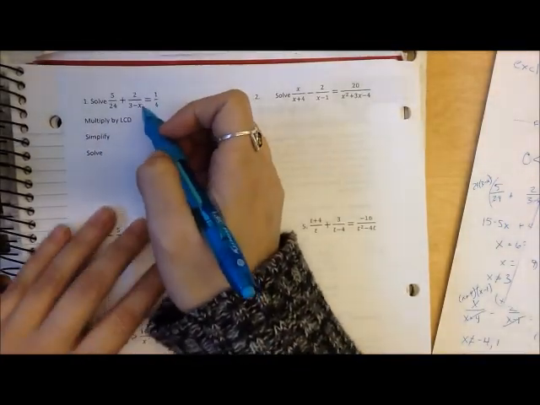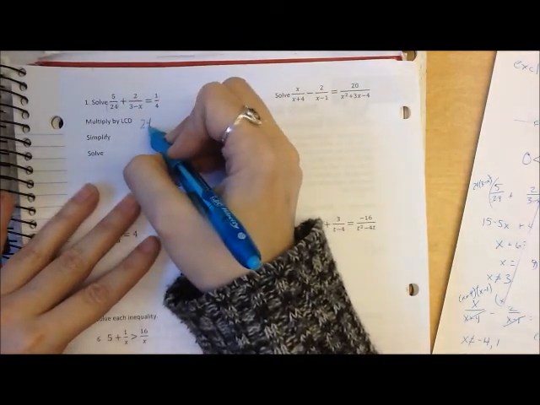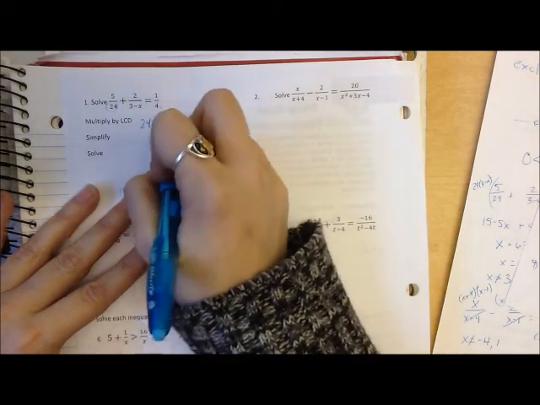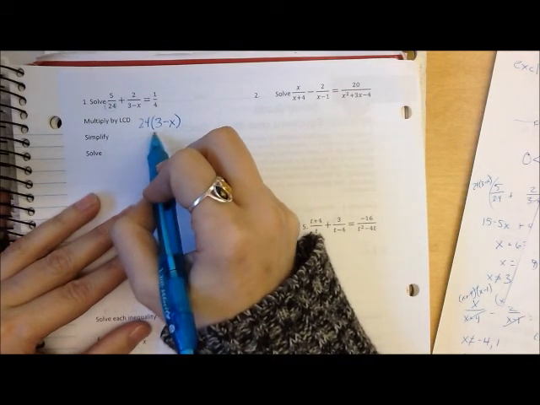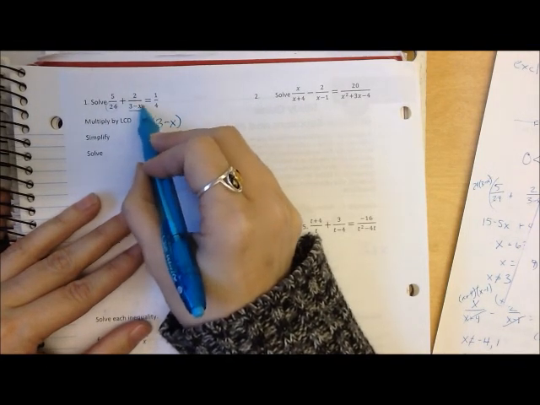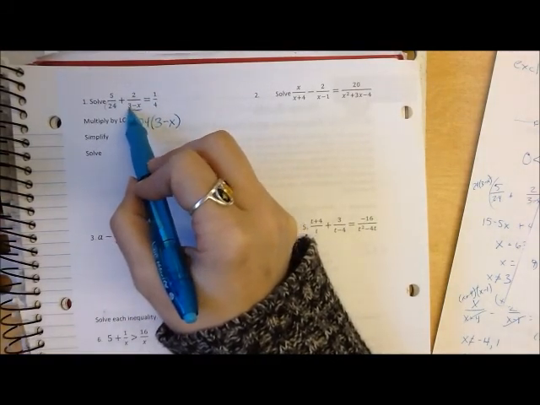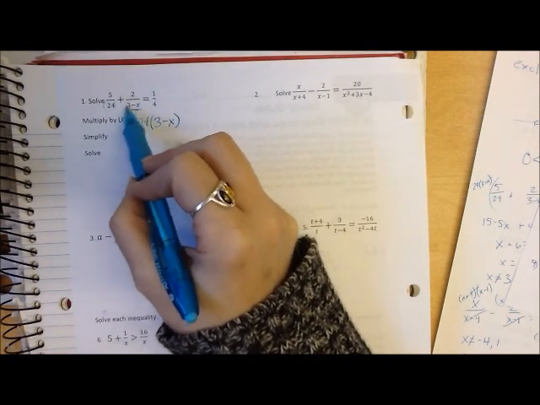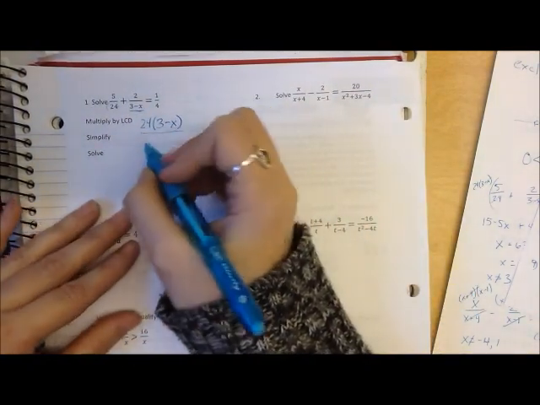To solve this, we multiply by the least common denominator. What's the least common denominator? Well, we got 24. 4 is already a factor of 24. And 3 minus x. You may notice 3 is a factor of 24, but I can't split this expression up. If you have an expression that's basically a polynomial by itself, you can't split it up and say, oh, well, the 3 is a factor. You could only look at this being part of it if 3 minus x was a factor, the whole thing. So this is our least common denominator, 24 times 3 minus x.